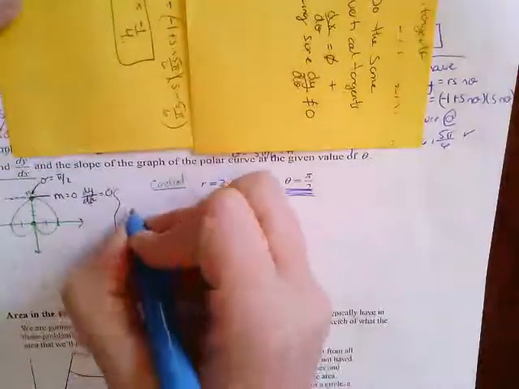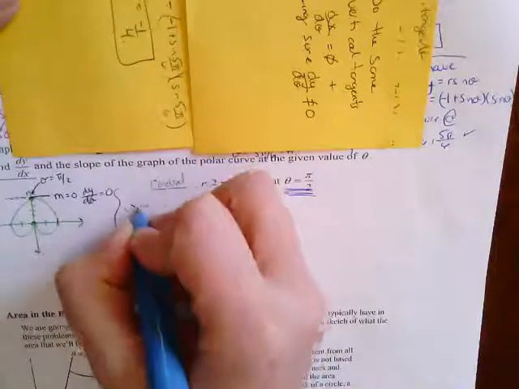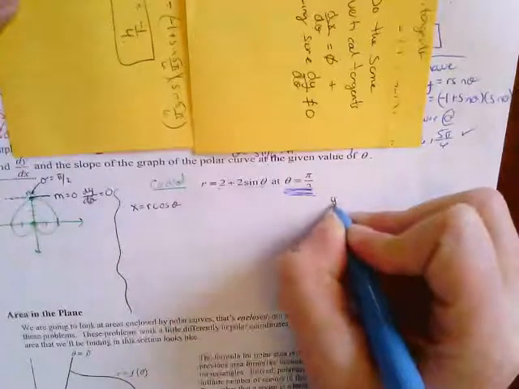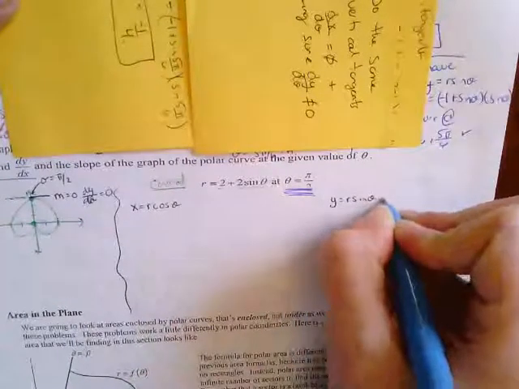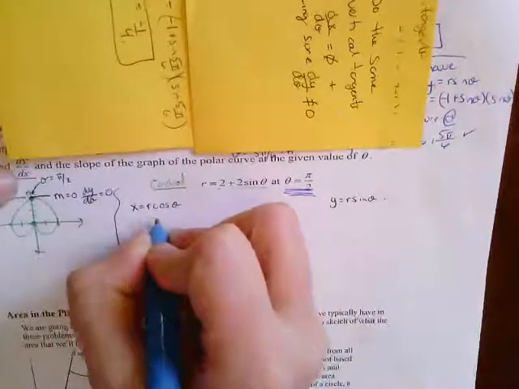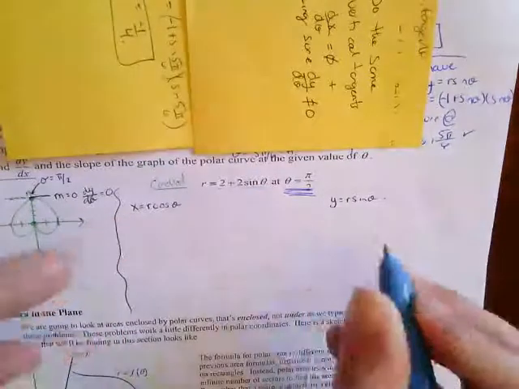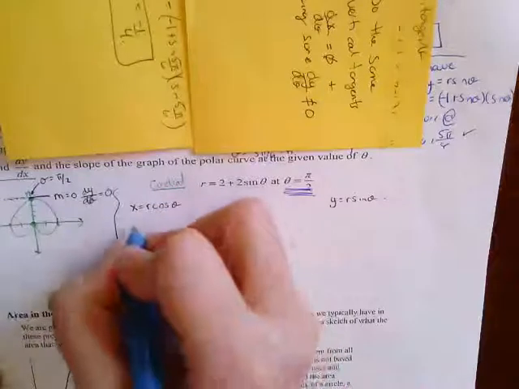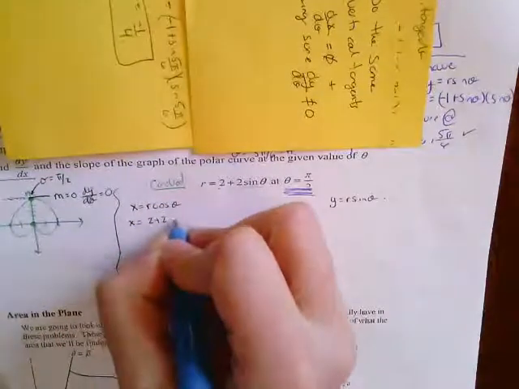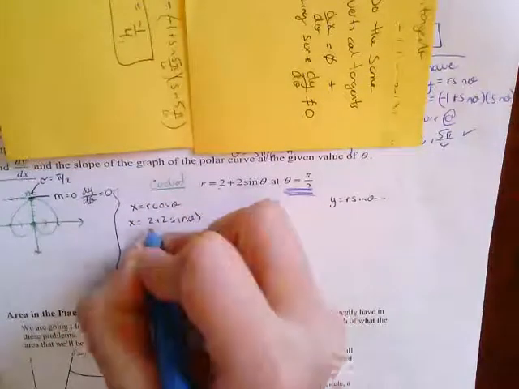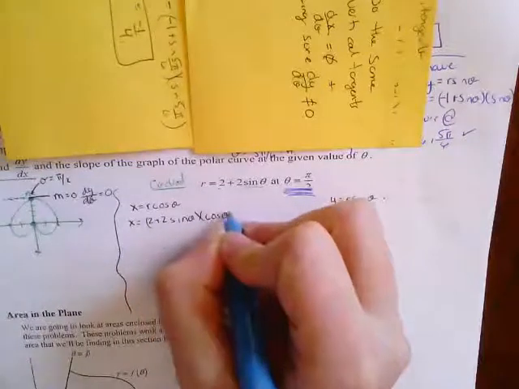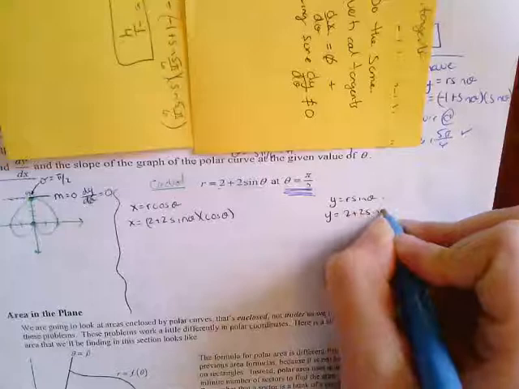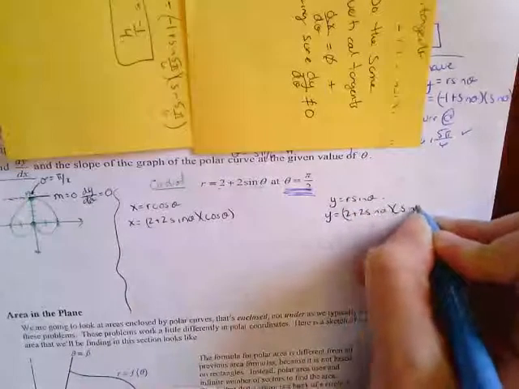So our two parts are x equals r cosine of theta and y equals r sine of theta, right? Because to find dy/dx we need to find the derivatives of each, and then put them together. So x equals 2 plus 2 sine of theta times cosine of theta, and y equals 2 plus 2 sine of theta times sine of theta.